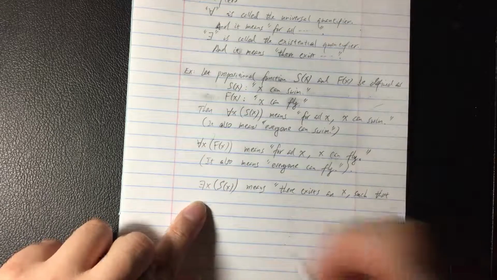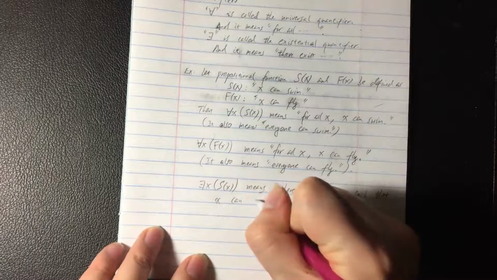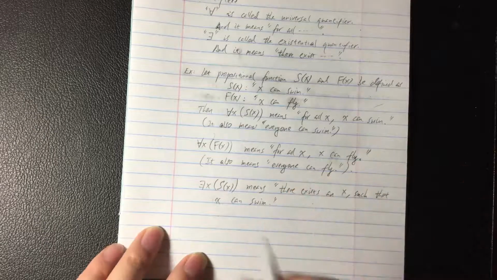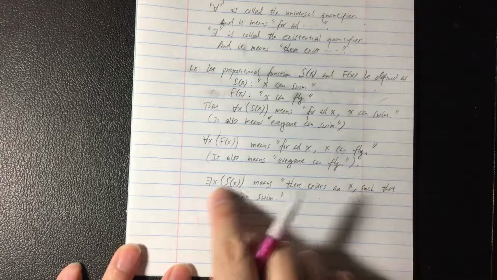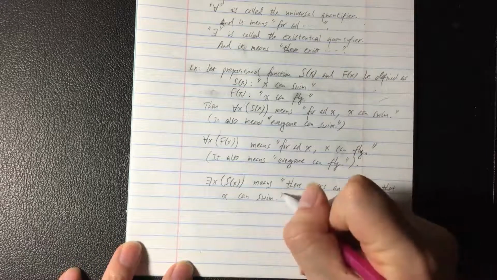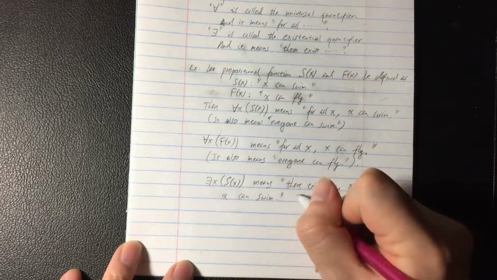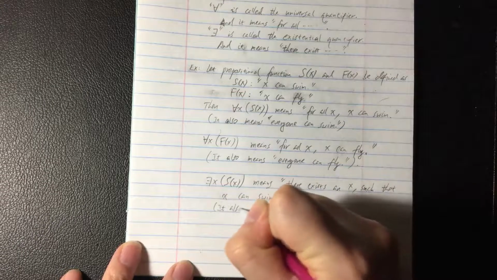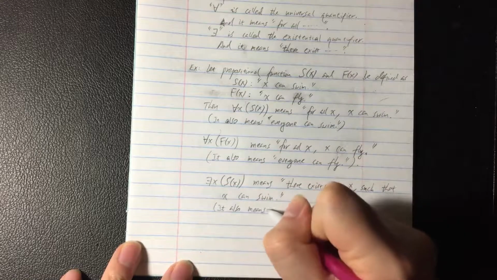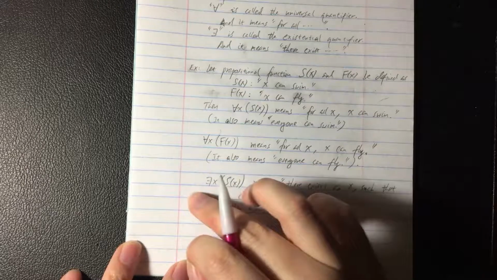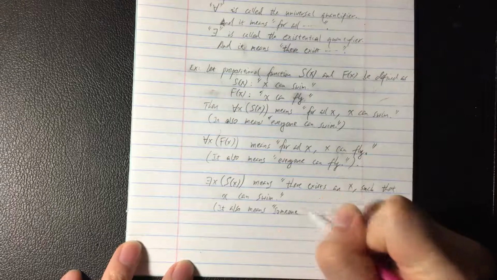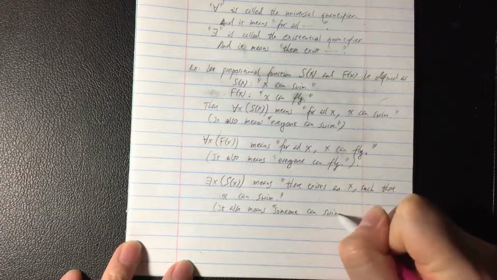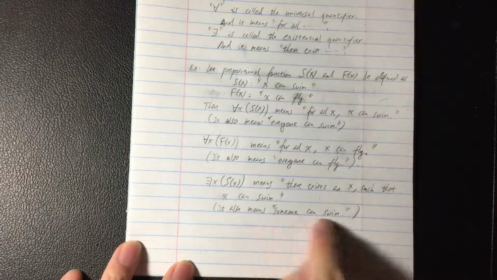There exists x such that x can swing, since s of x means x can swing. If we use down-to-earth language, it means someone can swing.